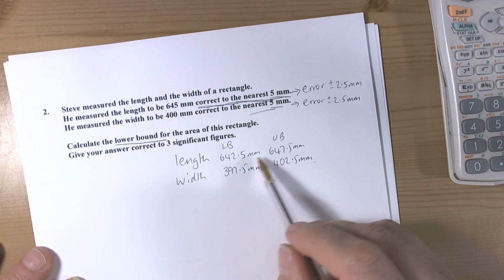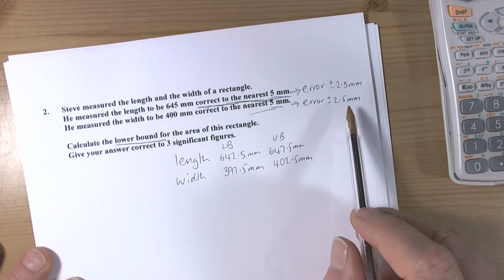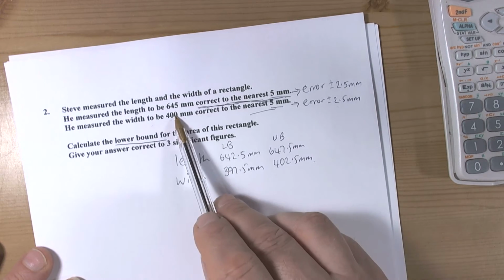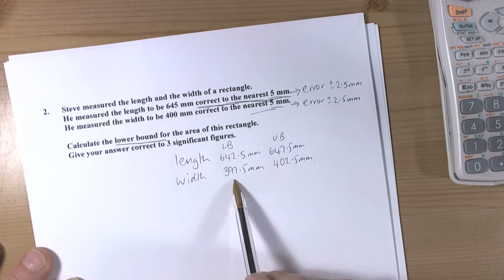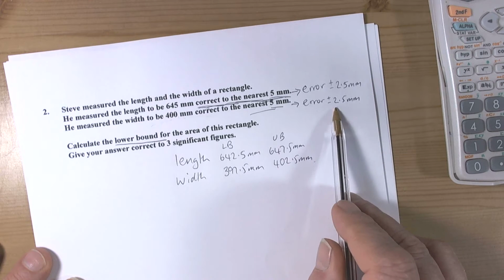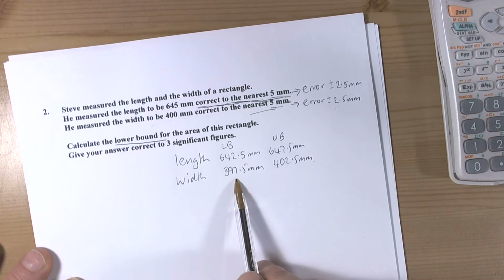All I'm doing to get these boundaries is adding and taking away the error from the number they gave us as correct to. So to get 397.5, I did 400, take away the error of 2.5.